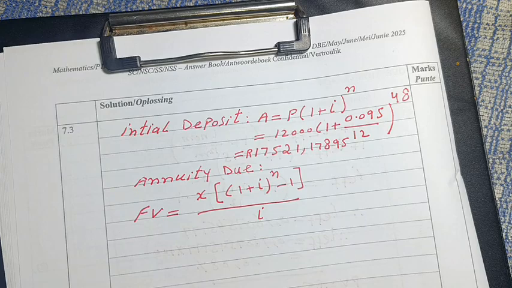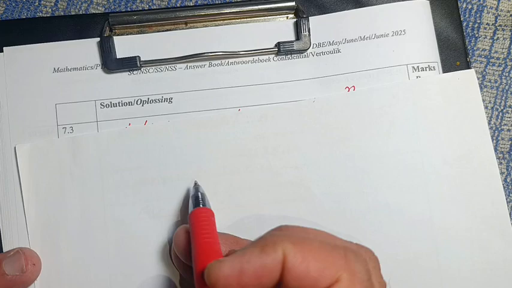So on 1st April 2023 she starts depositing into the account and continues to make these monthly payments till 1st March 2025. So let's find out the n first.